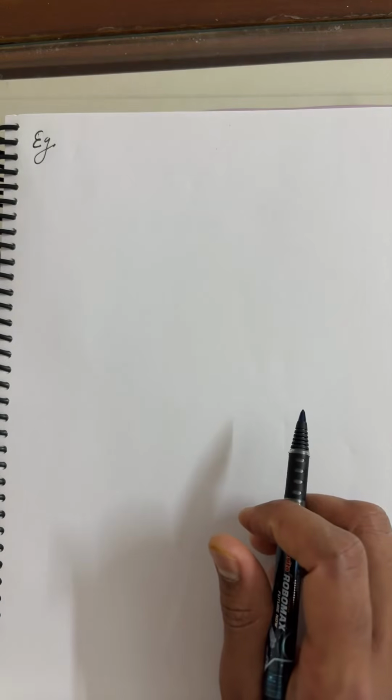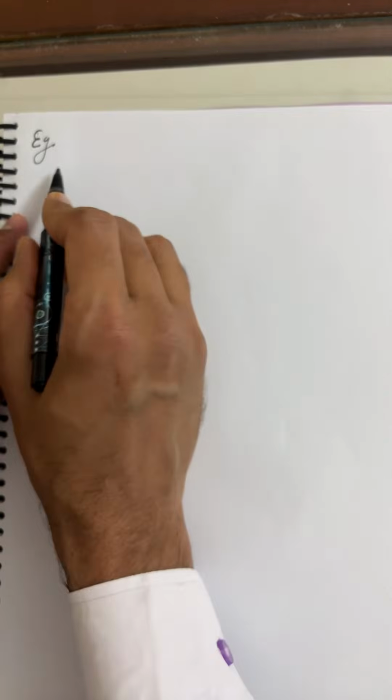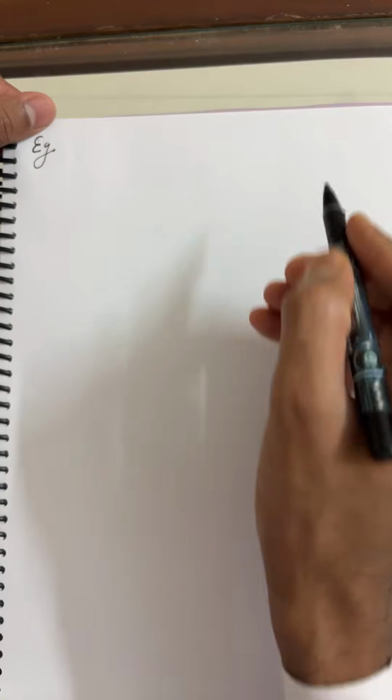Yes, so just have a look at the next question here. Students, I'm going to use a question based on the same thing. Yesterday I solved one question. Now this is the question. Yesterday I solved this same question with a different logic.